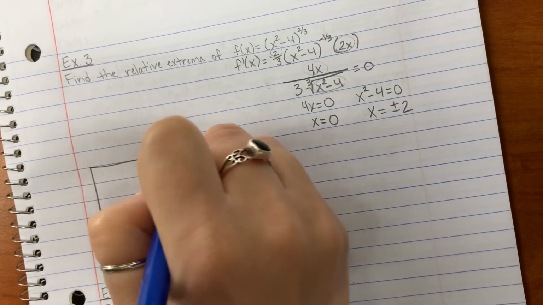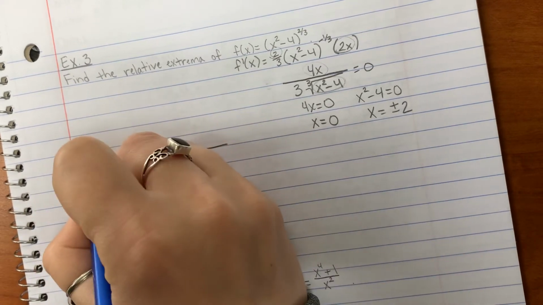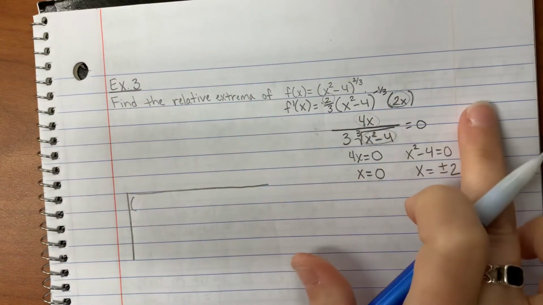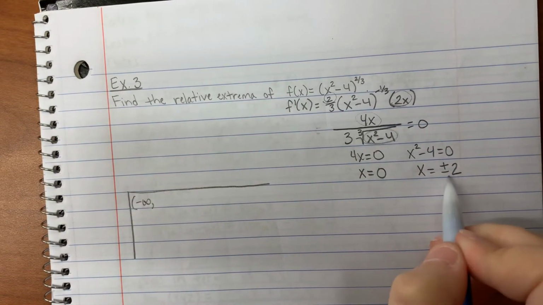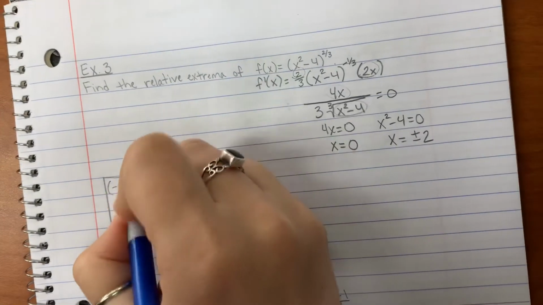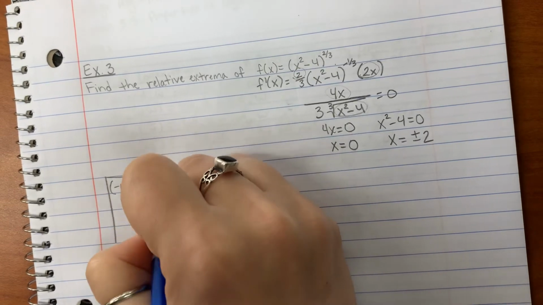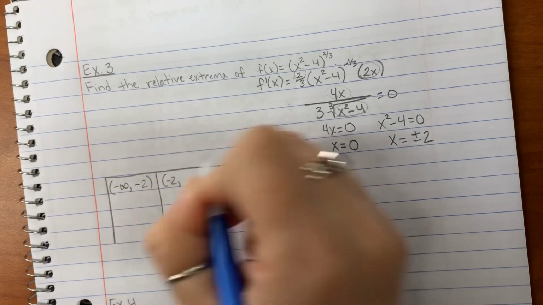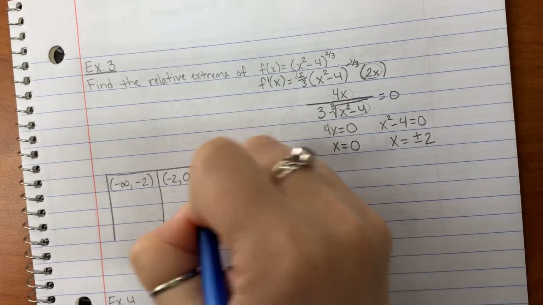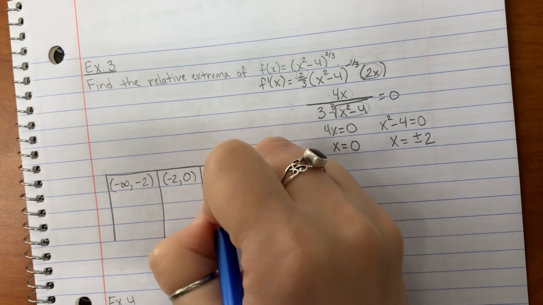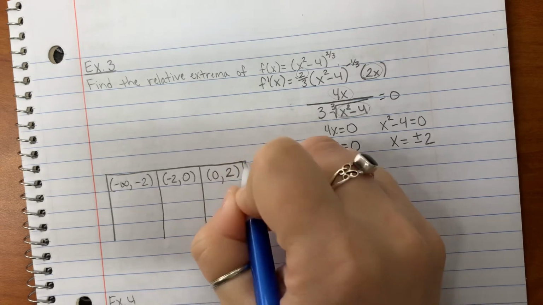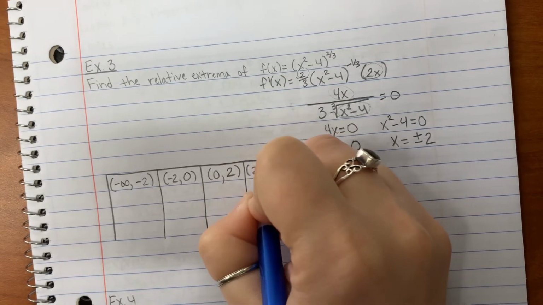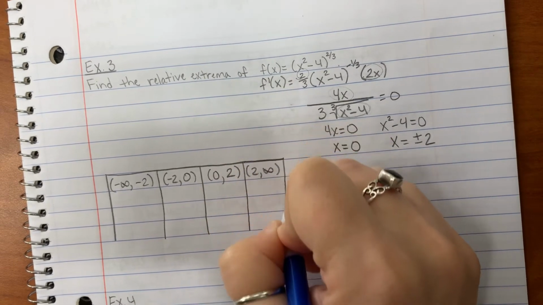So let's start with this. There's no interval given to me on this problem, so I'm going to go from negative infinity up to my smallest value, which in this case was negative 2. Then I'm going to go from that one up to the next smallest, which was 0. Then from that one up to the next one, which was 2. That was my last one, so the next one is from 2 up to infinity.